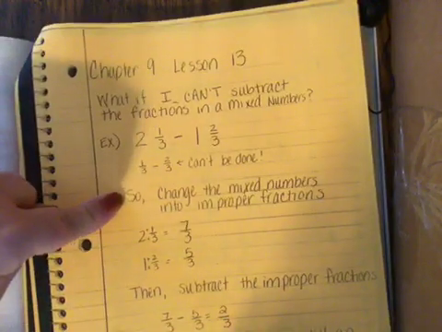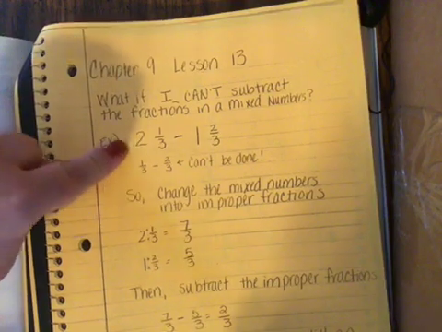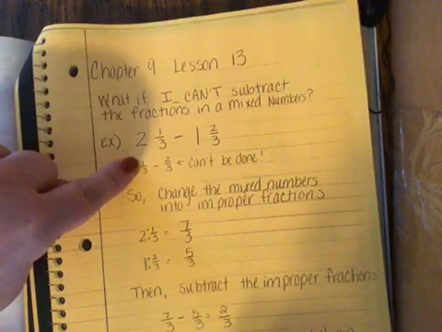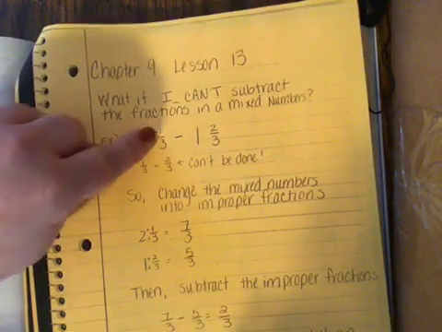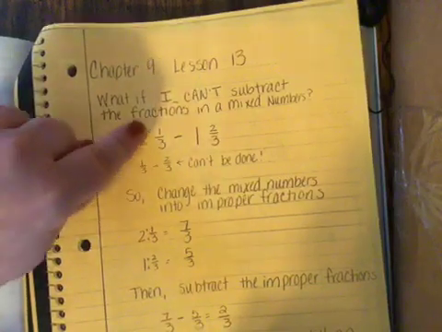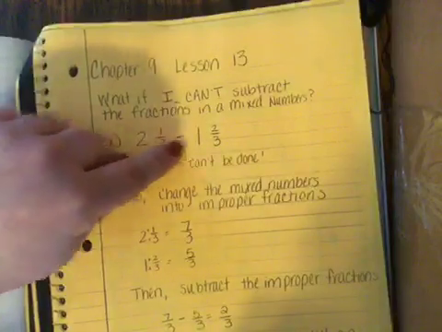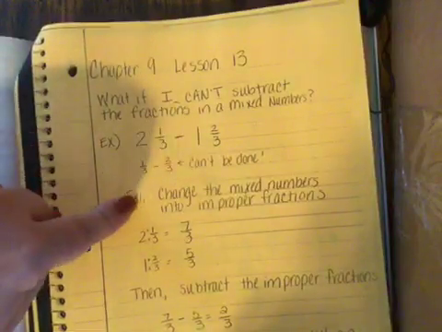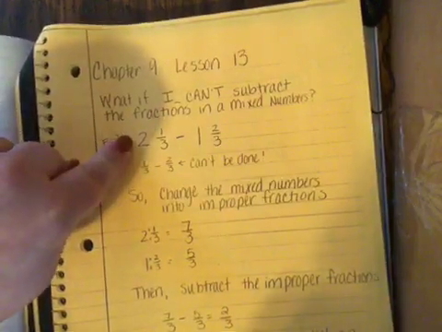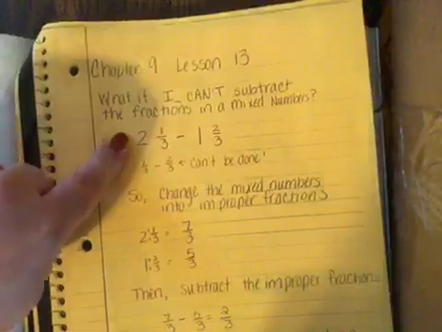Right here is my way that we can subtract these amounts even though the first fraction is smaller than the second fraction, because the whole amount is not smaller than this whole amount. So we can still do the subtraction. We just have to set up our subtraction problem differently than the way it's set up right here.